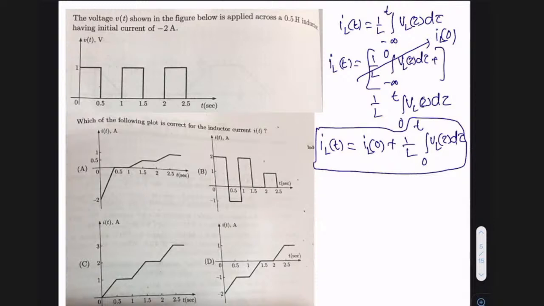In this case, your initial current IL0 is given to you, which is minus 2. So you have to add the factor minus 2, and then multiply by the factor 1 by L and integrate the corresponding VLT graph.